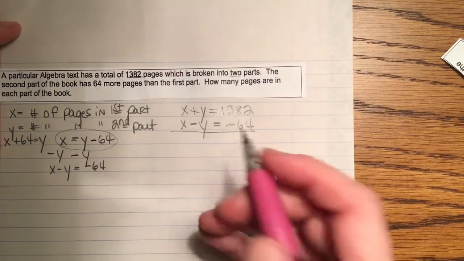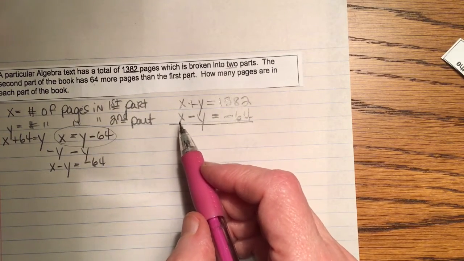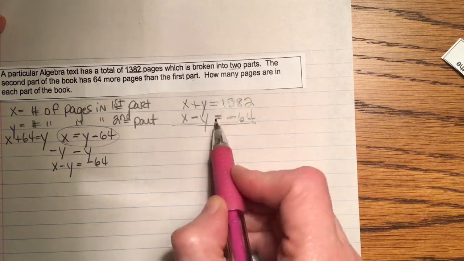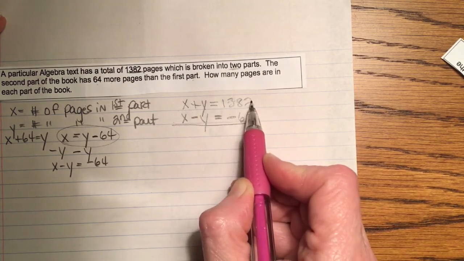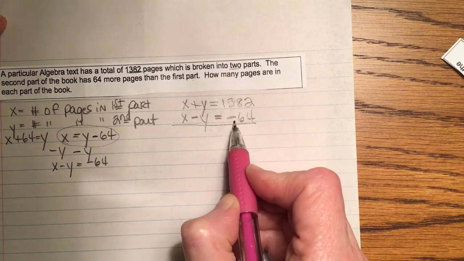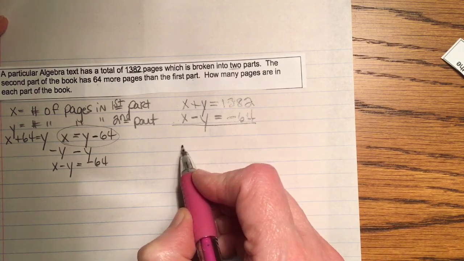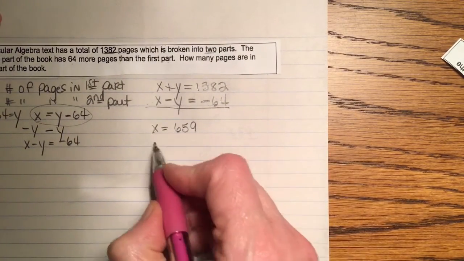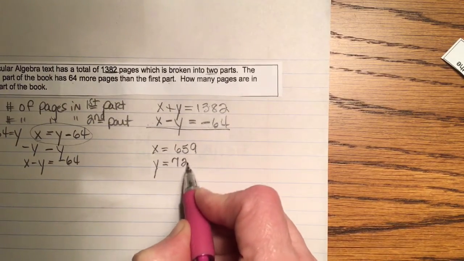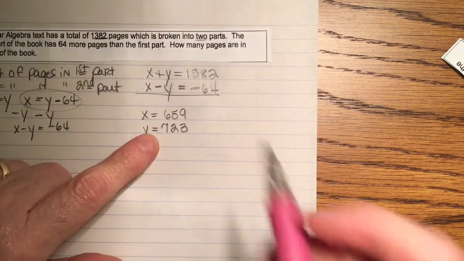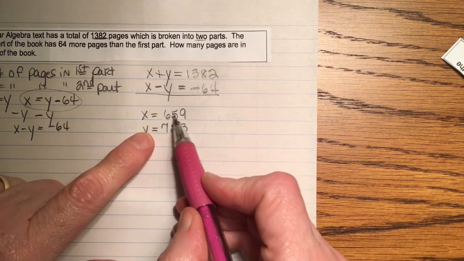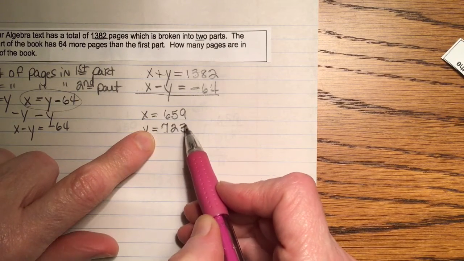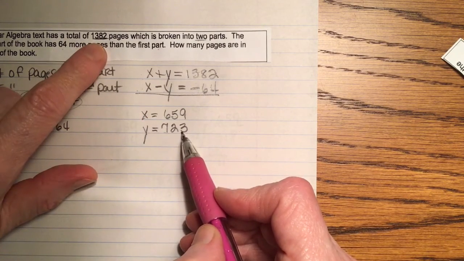So now I'm ready to put it in my calculator, and I would put into the systems program, I would put 1 for my A, B, C, D, E, F. I would put 1, 1, 1,382, and 1, negative 1, negative 64. And you will get that x is 659, and it will give you that y is 723. And if you check it, you can see that 659 plus 64 is 723. And if I add these two together, I do get 1,382.